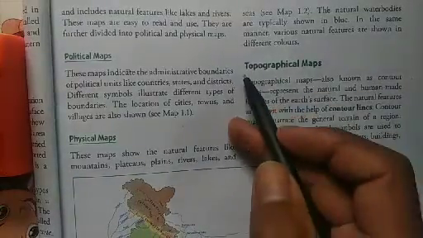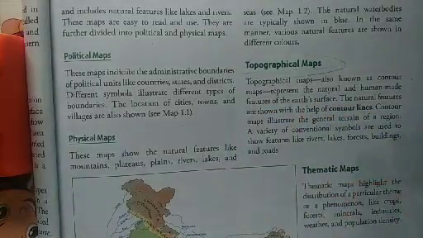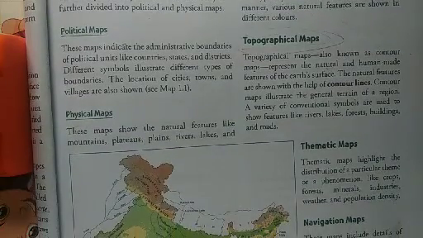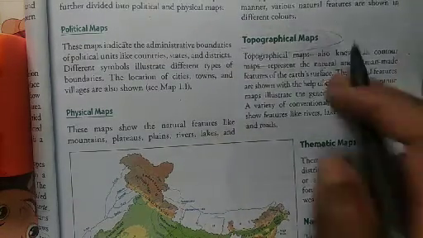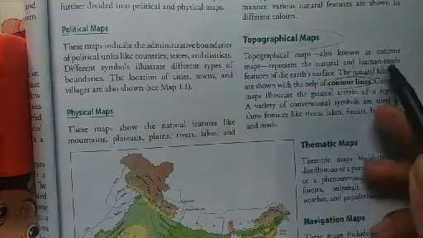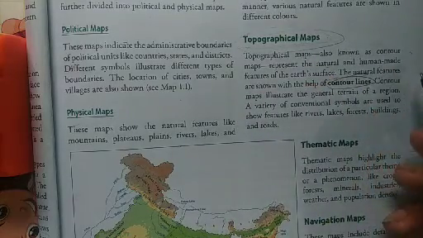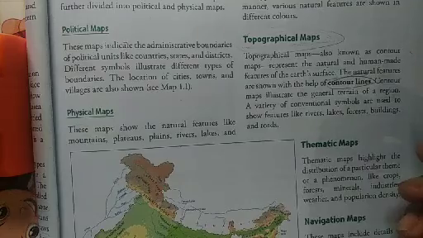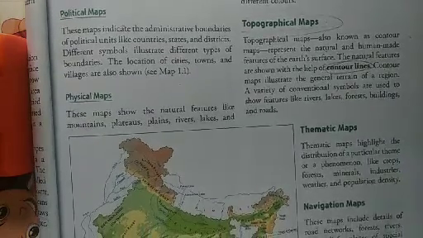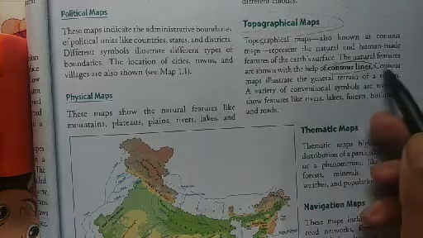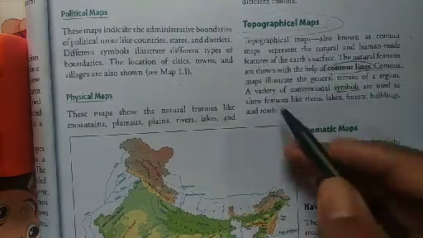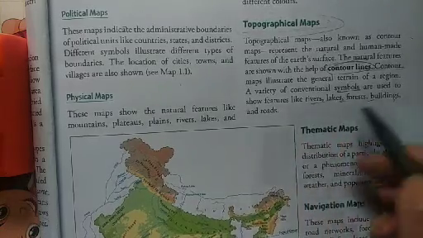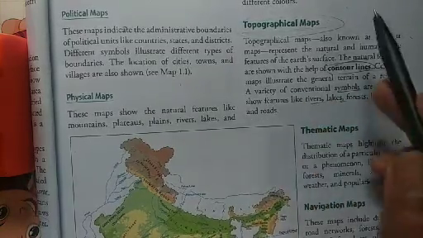Now second comes the topographical map. Topographical maps are also known as contour maps, representing the natural features, human-made features and physical features of the earth. The natural features are shown with the help of contour lines. So this map shows the human-made features and the geographical or physical features of an area. They use different kinds of contour lines, different colors and symbols, and features like rivers, lakes, forests, buildings and roads can be seen in this type of map.